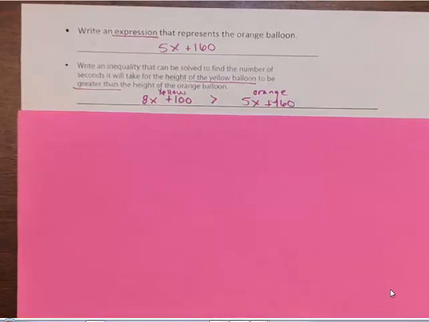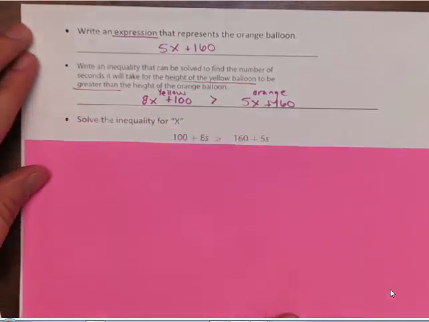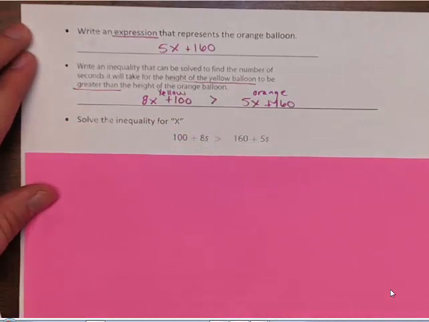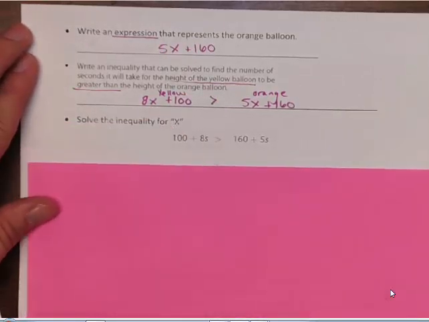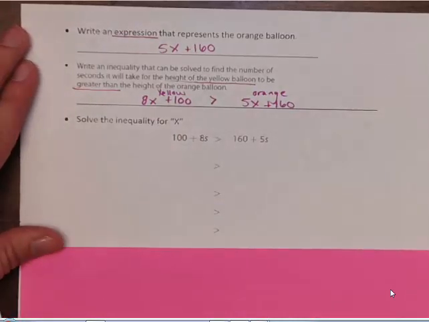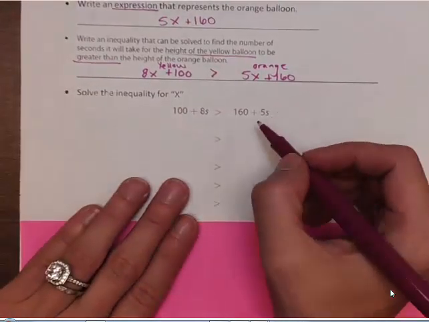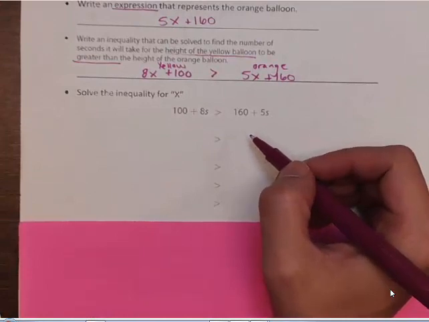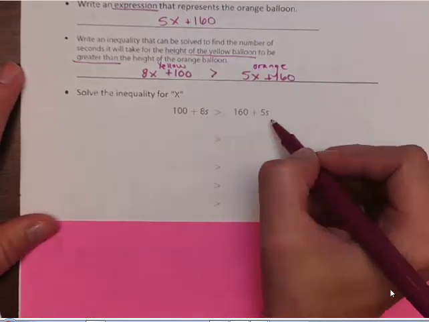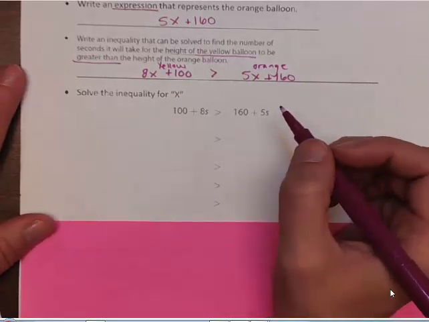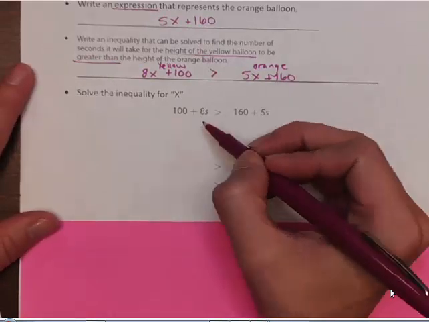So how many seconds? Again, x represents our seconds, so we need to figure out at what time the yellow balloon is going to be greater than the orange balloon. So I'm going to write my inequality, which I've done for you. I just changed my variable of x to s for seconds, and I'm going to solve. So let's figure this out step by step, just like solving equations with variables on both sides. I need to put my s's together. I'm combining my terms, so I need to move my s's to one side.